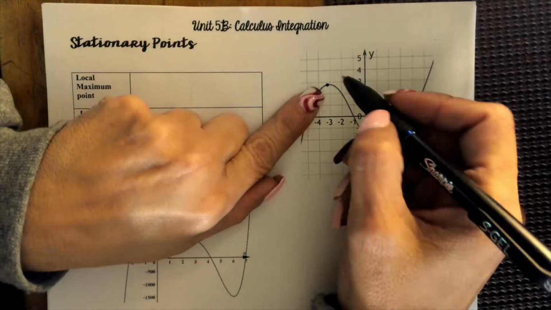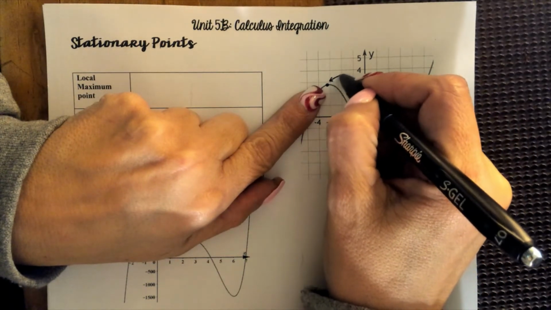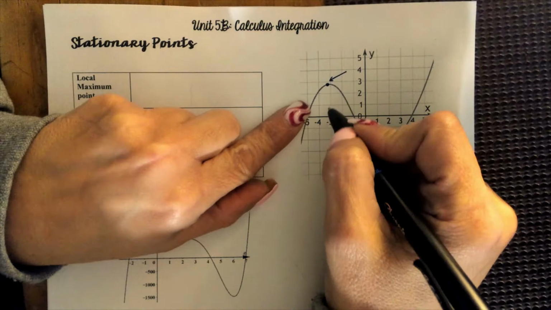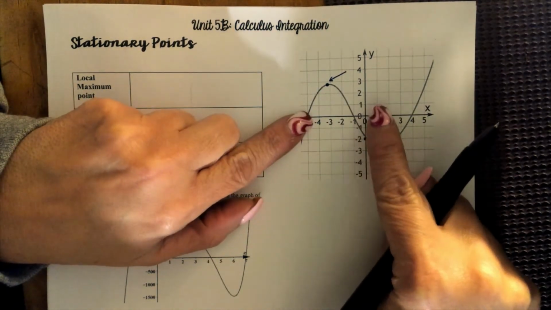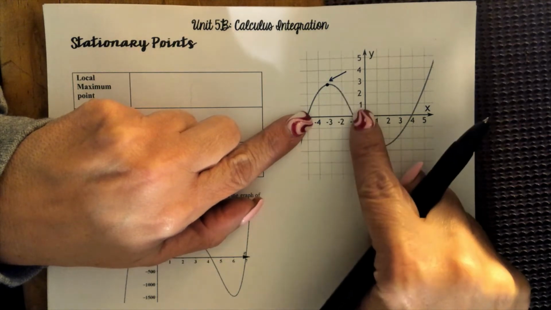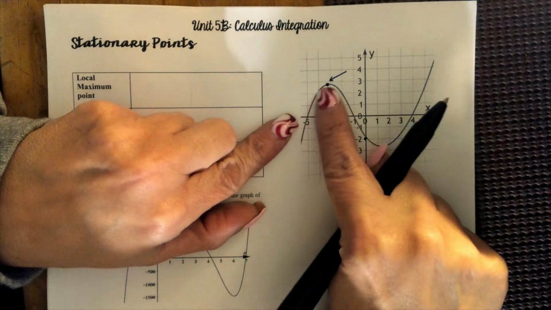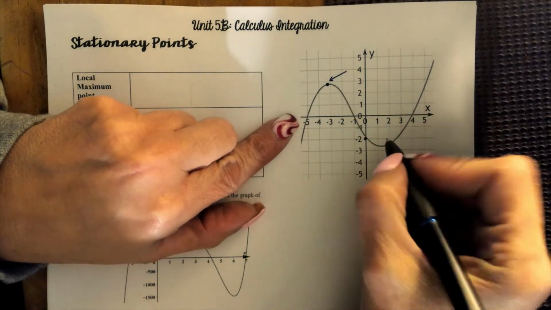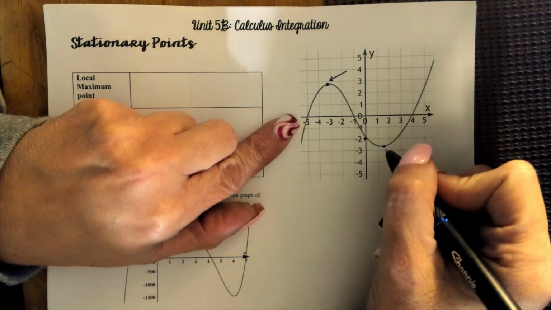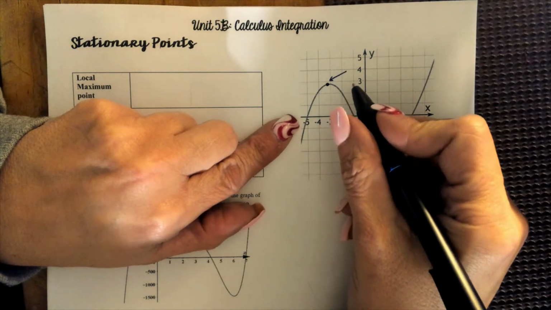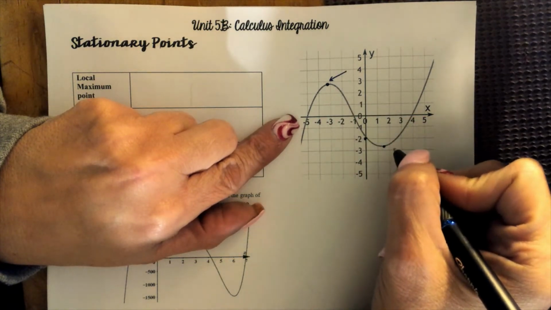It comes up, and this would be what we call the maximum point. It's the highest point. And if I did it on an interval from, say, -5 to -1, that's the highest point. And then as the graph continues on, it reaches a low point, and we call that the minimum point. So we have the maximum and the minimum point.